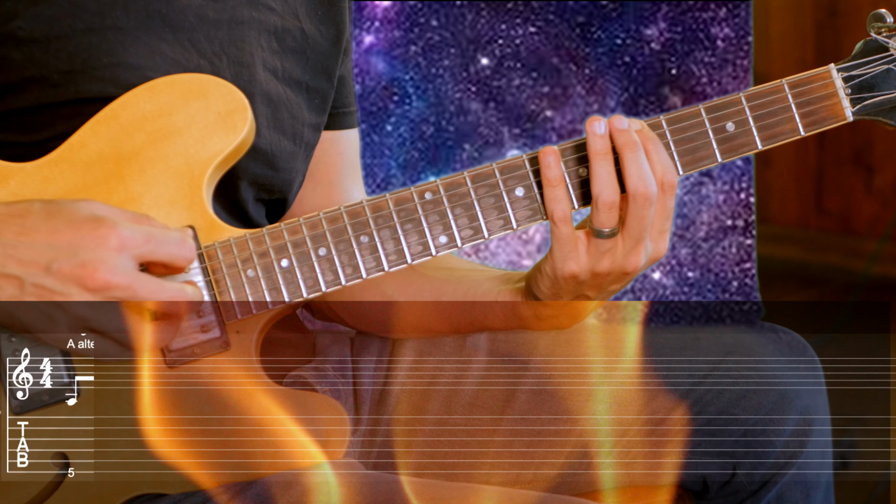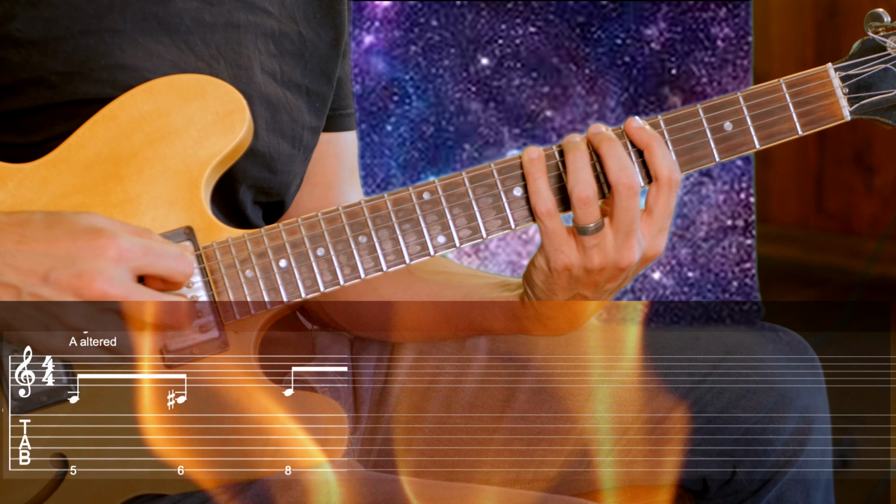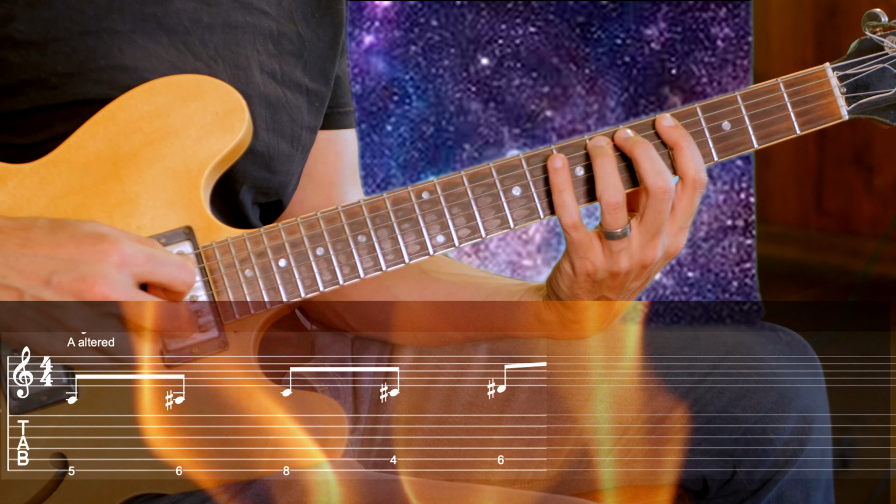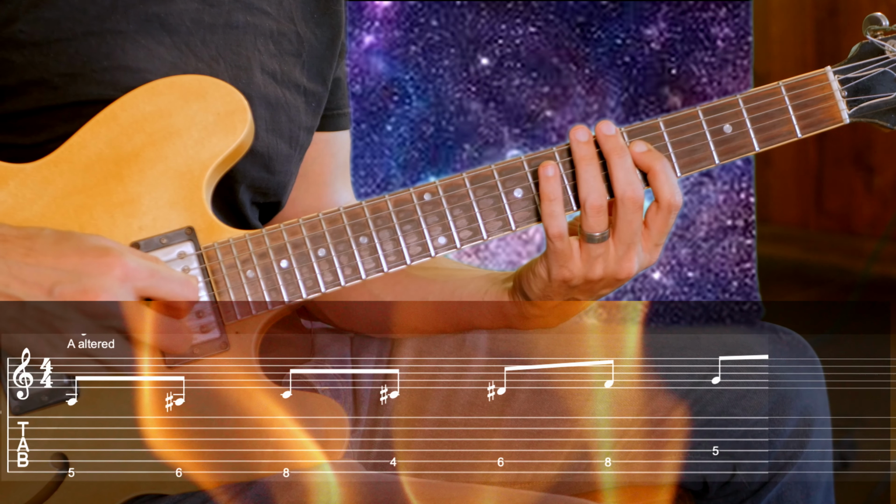So what is altered? Altered is 1, flat 2, sharp 2, 3, sharp 4, flat 6, flat 7, starting from the 5th. So I go to the 5th of my chord, right? So if I'm on D, I'm going to an A note, and I'm playing in altered mode.